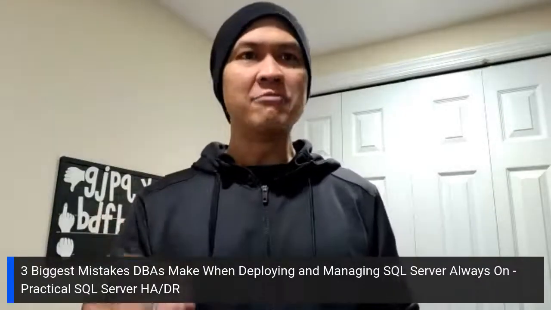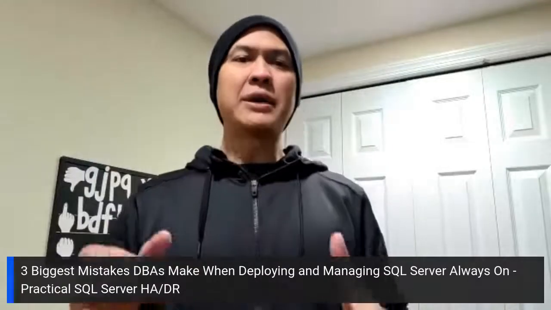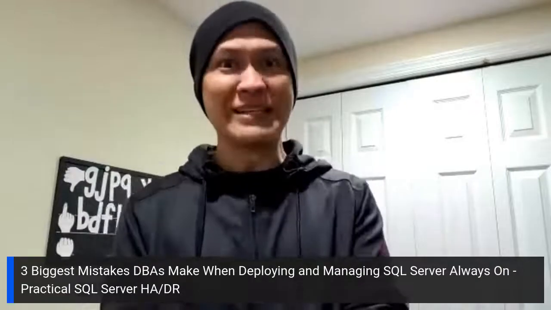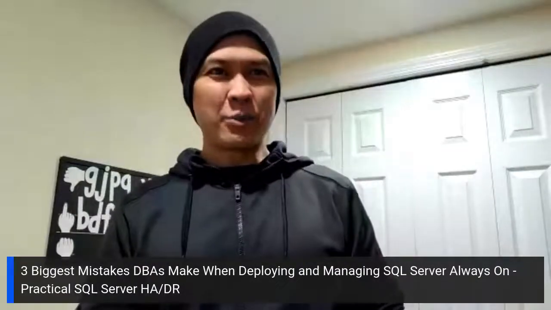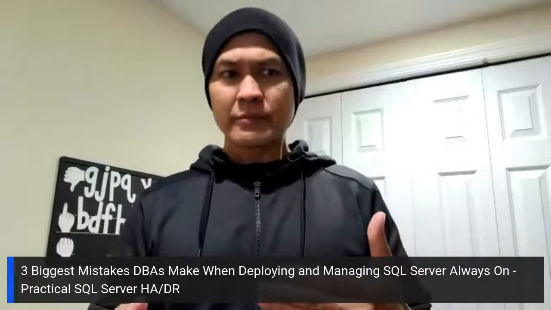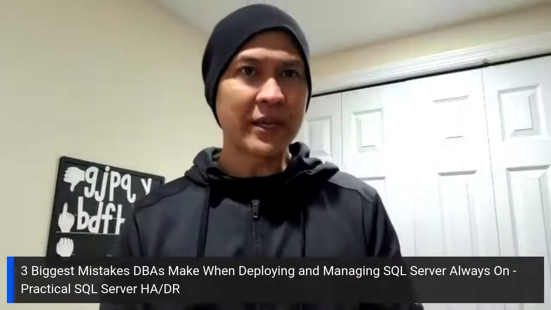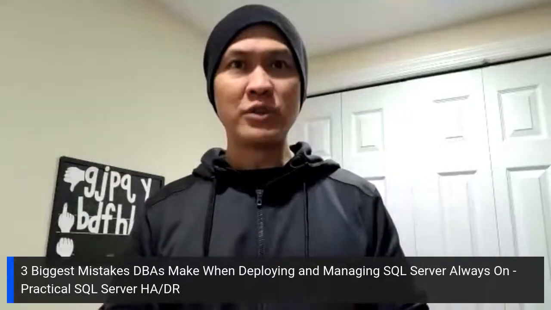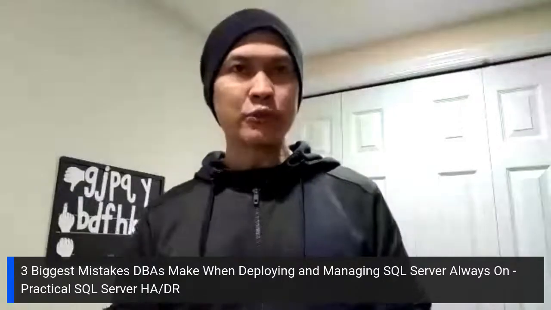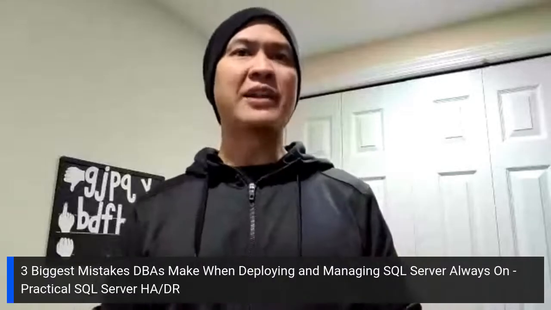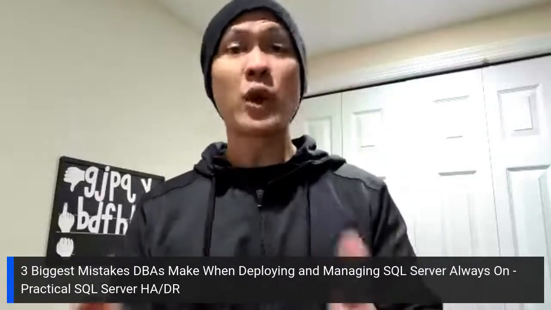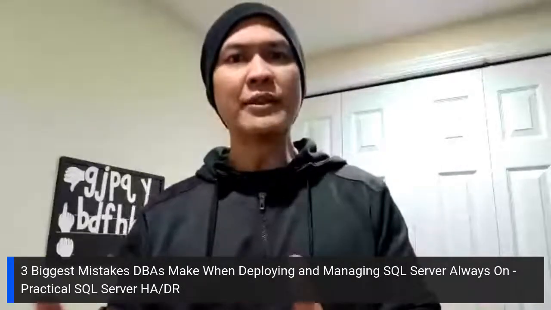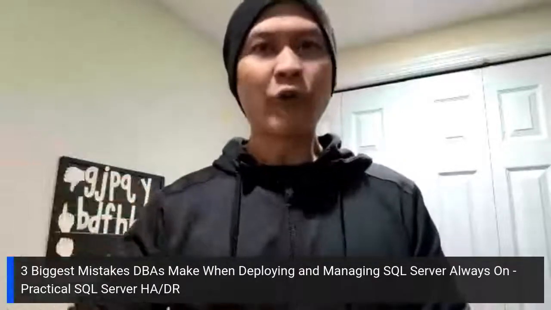This pattern of making these big mistakes is something I became so aware of, maybe because I made these mistakes back then. There were a couple of instances when I fell into the same mistakes. It took a while for me to finally realize I should not be doing these if my goal is to design, implement, and manage a SQL Server high availability solution. That's why I really want to talk about these, because if you're not aware of these mistakes, you will fall into the trap of making them over and over again.